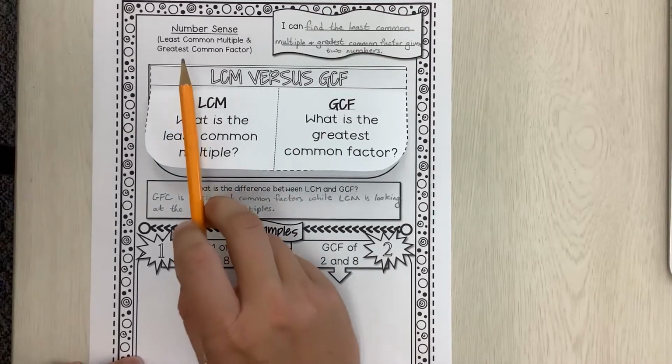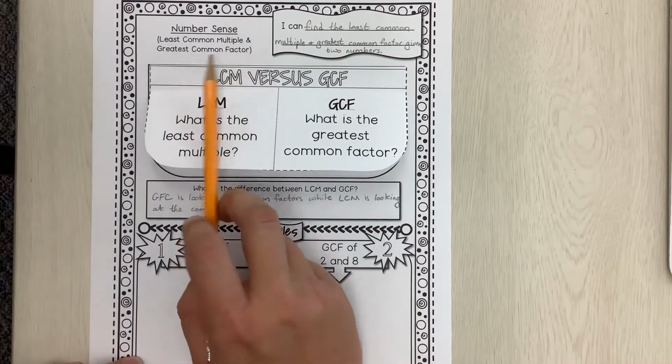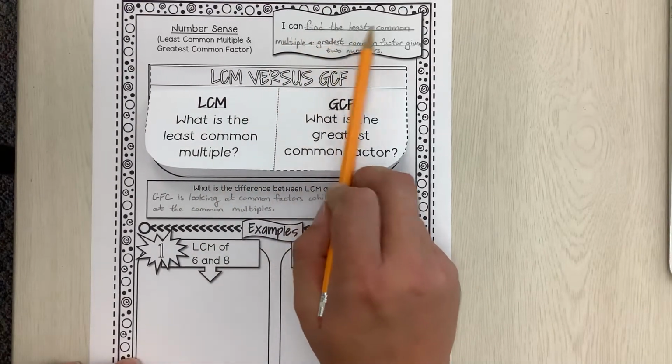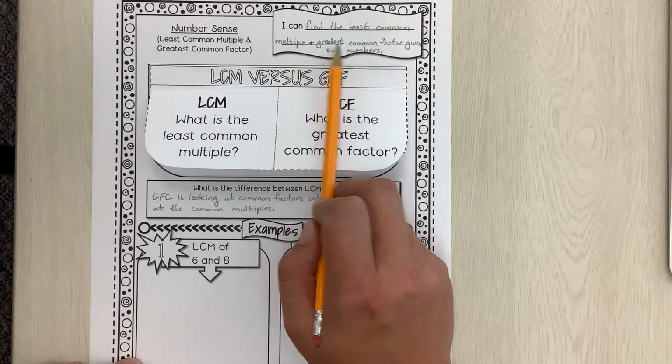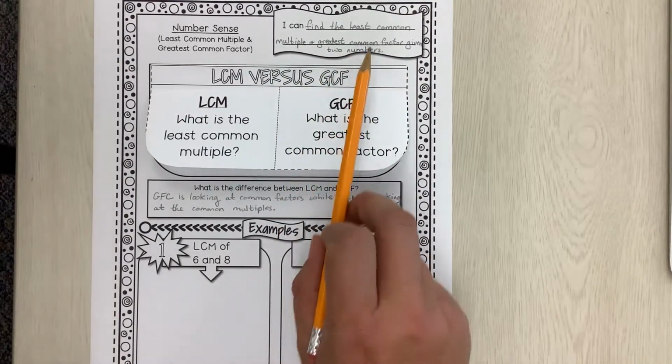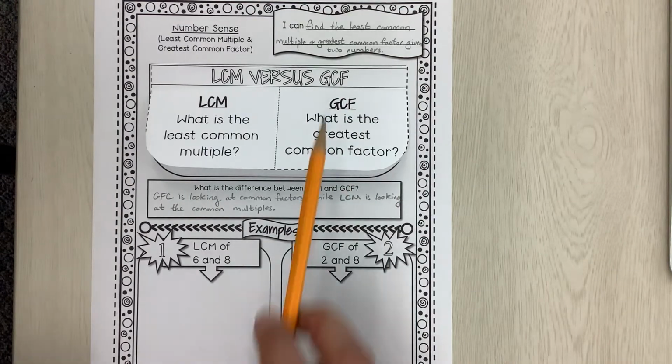Today we're going to talk about least common multiple and greatest common factor. I can find the least common multiple and greatest common factor given two numbers. So go ahead and make sure that's in your table of contents. All right, so let's talk about it.